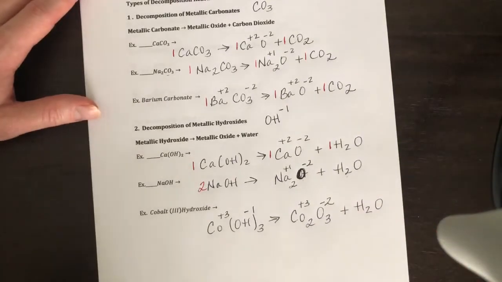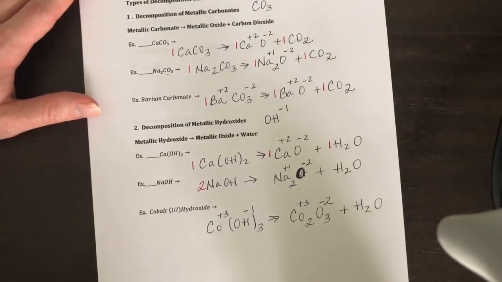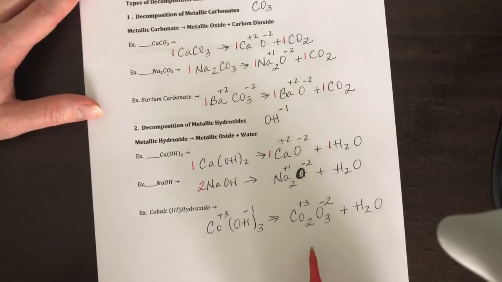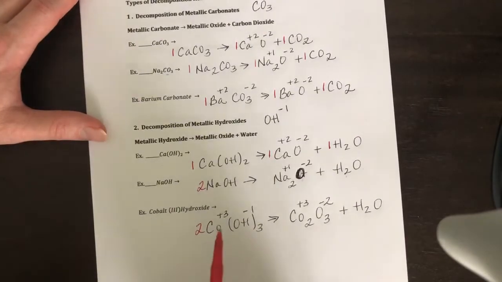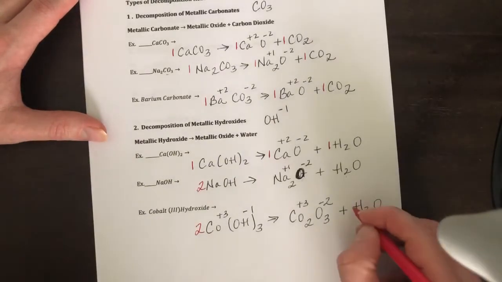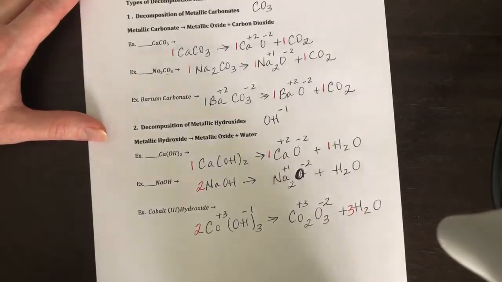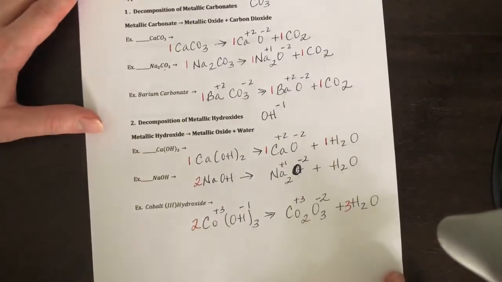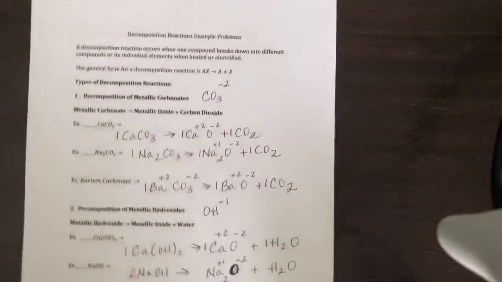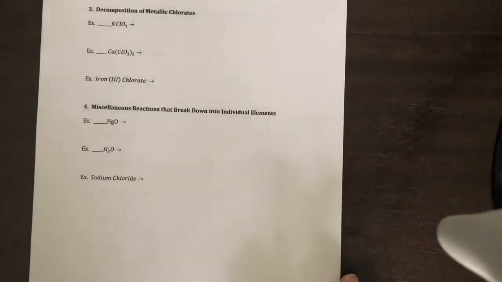Now this one's going to be a little bit trickier to balance, so I would start with cobalt first. We've got 2 cobalts on this side, 2 cobalts on this side. That's going to change your oxygens to 6. I have 3 right here, so I need to put 3 right here to get 6 total. 6 hydrogens, 6 hydrogens, and it's balanced. Okay, on to the next page of the notes.